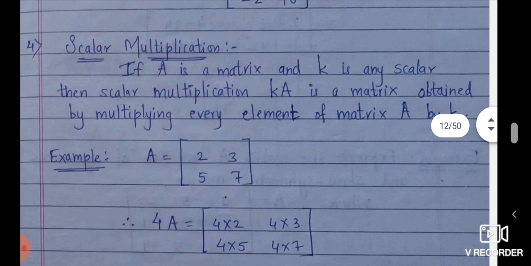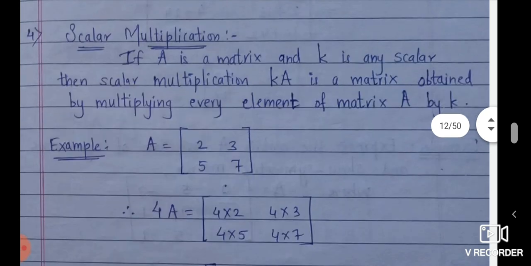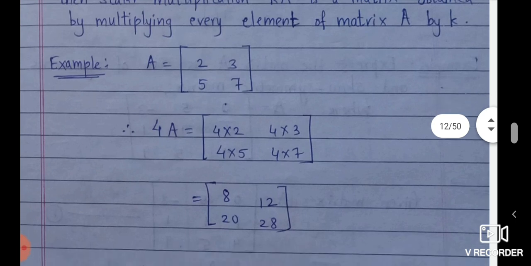Next is scalar multiplication. Scalar multiplication means what? You are given one matrix A, and you multiply the matrix by any real number, and that real number is nothing but your scalar. So multiplying a matrix by a scalar means multiplying each and every element of the matrix by that number. Here in the example you can see I have taken 4 as a scalar and I have multiplied each and every term of the matrix A by 4.